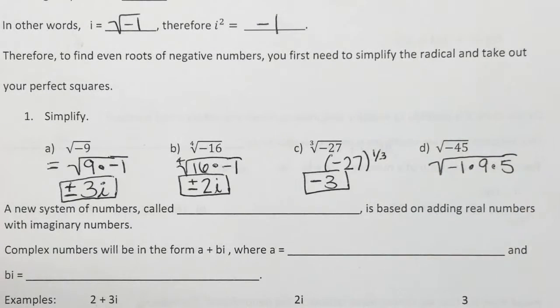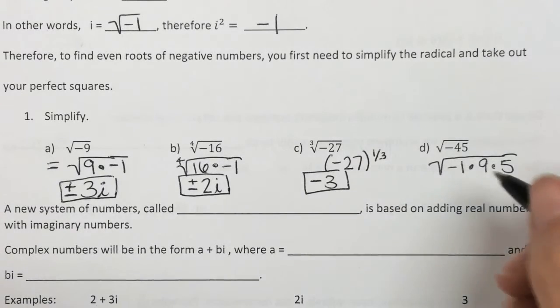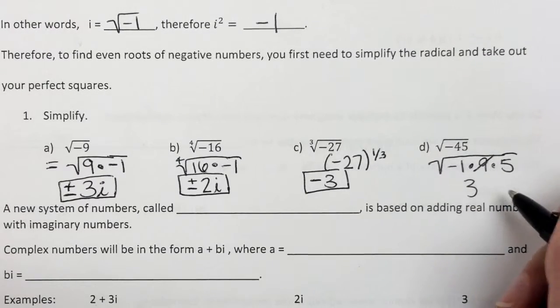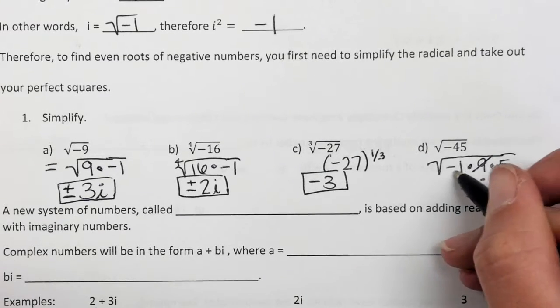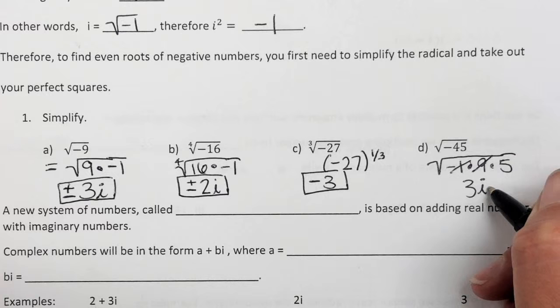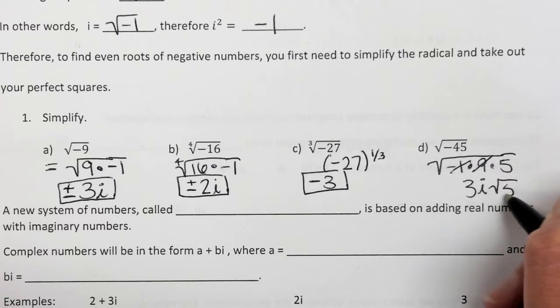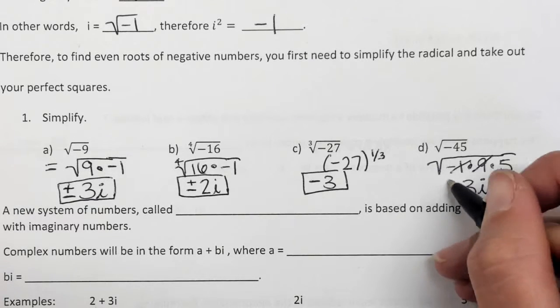Now, which ones could I take out of the square root? 9. That would be 3. What else could I take out? That would be i. Could I take out the square root of 5? No. So I leave it as square root of 5. And I also am missing plus or minus. Sweet.